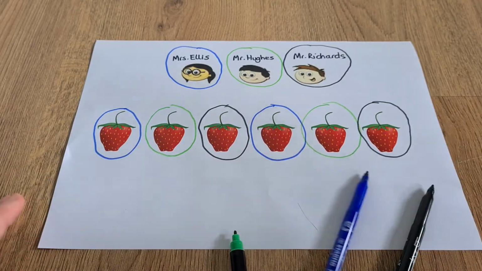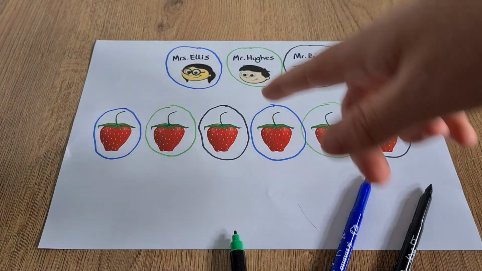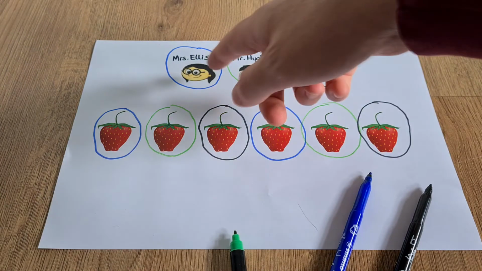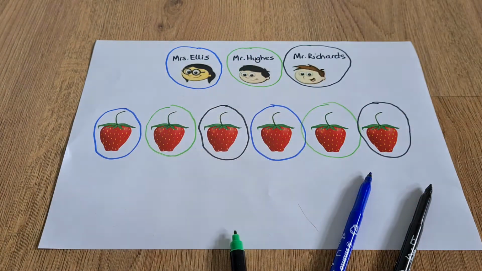And then what we need to do is we count how many of each colour there are. So blues, there's 1, 2 blues. So 2 for Mrs. Ellis. Green, 1, 2 for Mr. Hughes. And black, 2 of those as well. So we've shared it equally. Each person has got 2 strawberries. So again, 6 shared equally between 3 is 2.